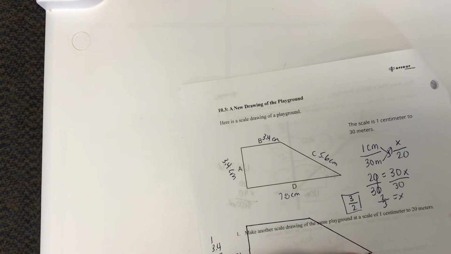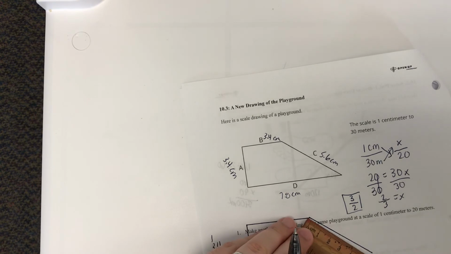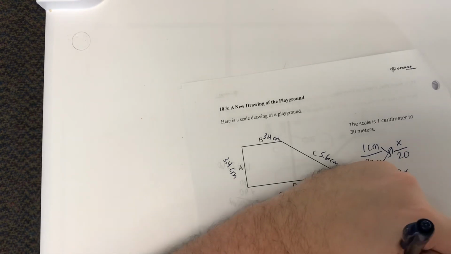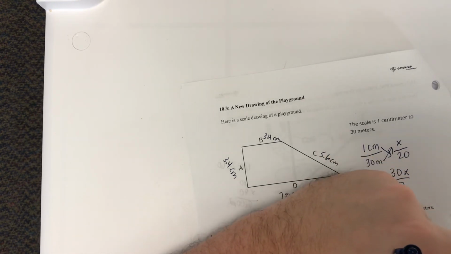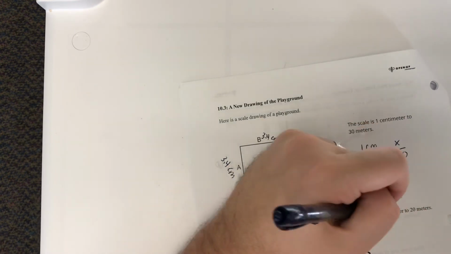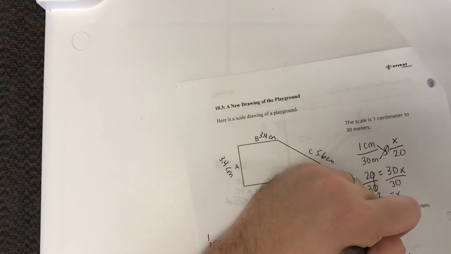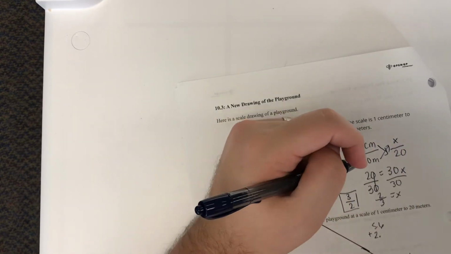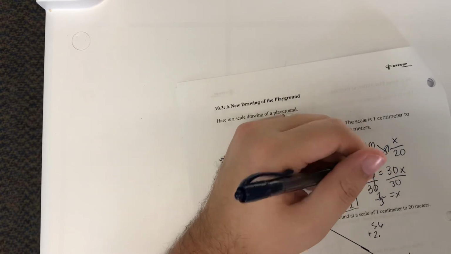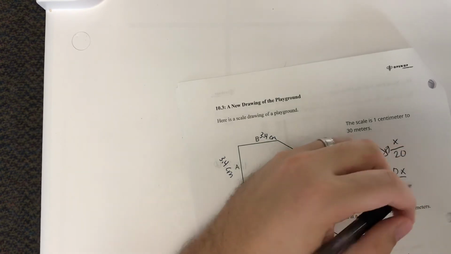I want to make sure I connect those lines there, and I think I'm going to be off a little bit. That's okay. So this is 5 6/10 plus 2 8/10, so that's 8 4/10.